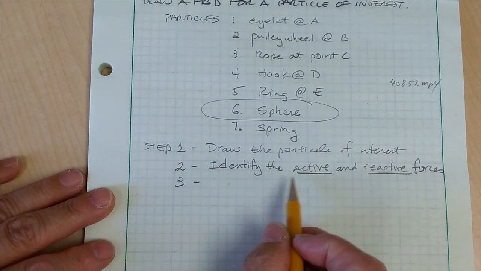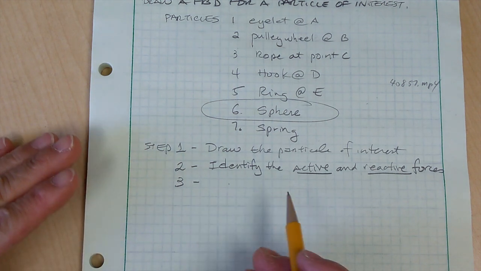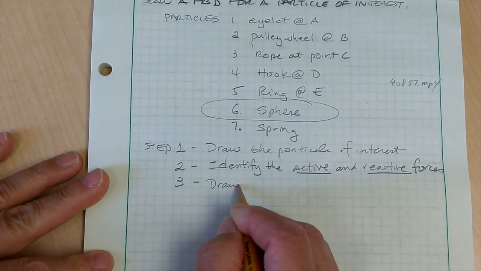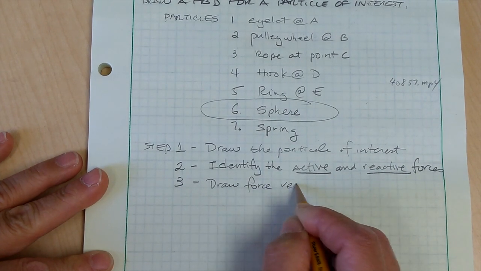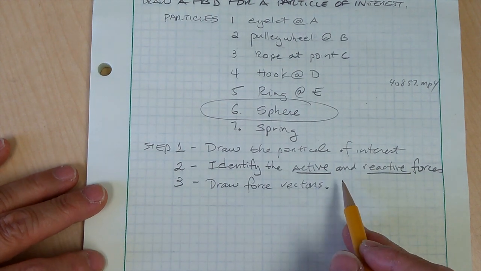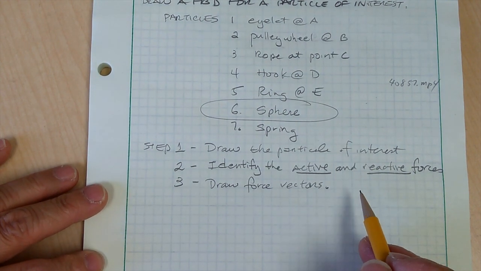Then step 3, once you've identified them, draw those forces as vectors. And if you know the magnitude and direction of them, you have to indicate it clearly on this diagram.